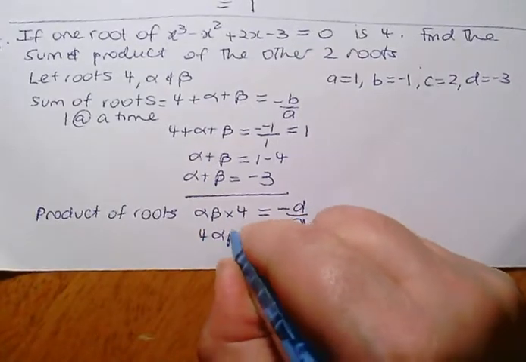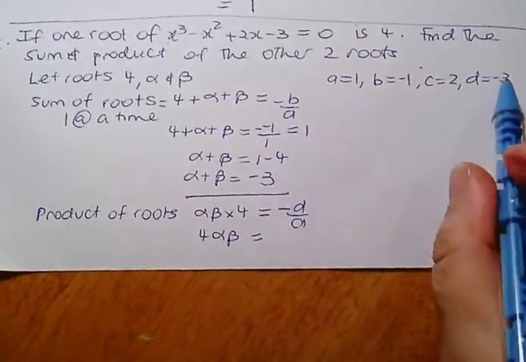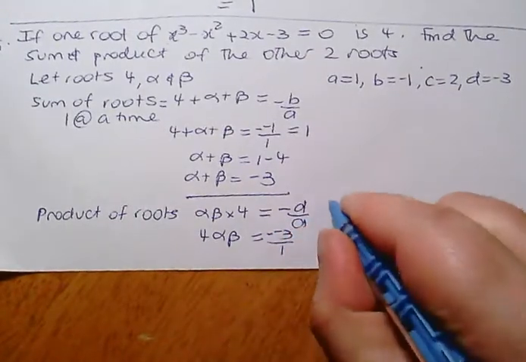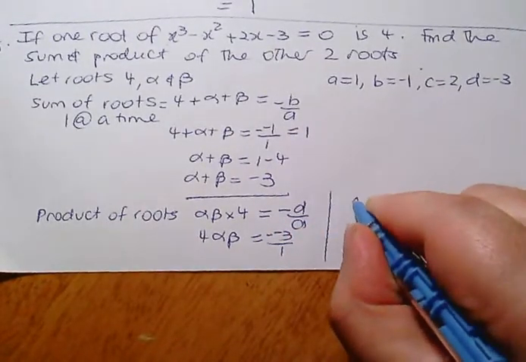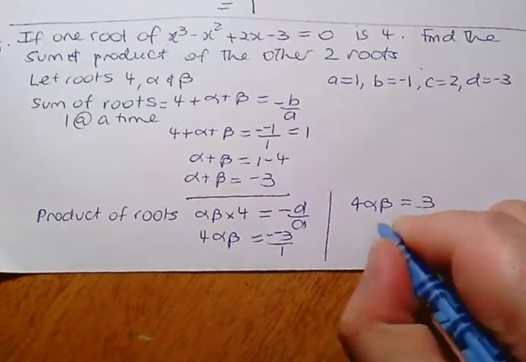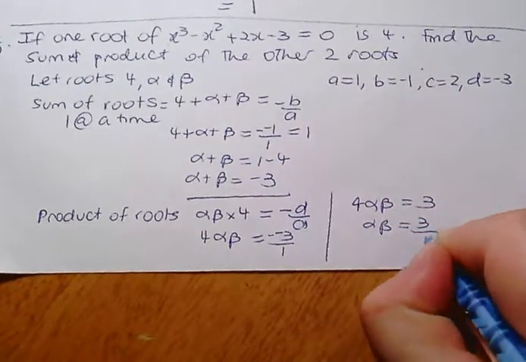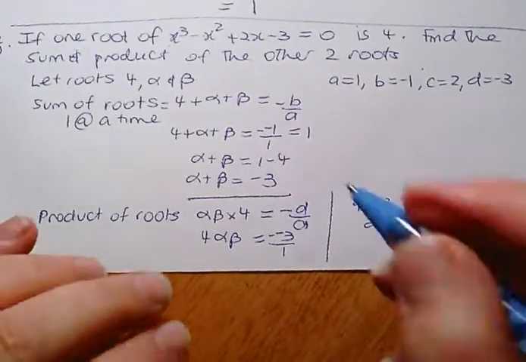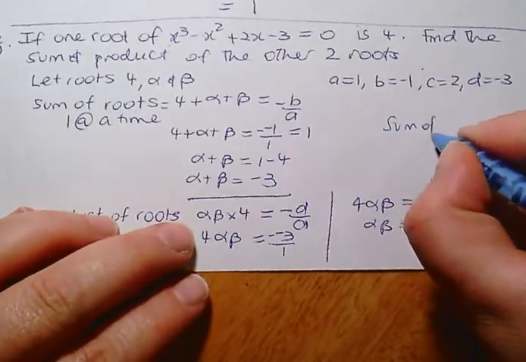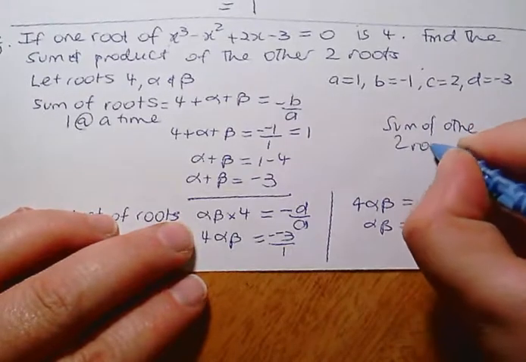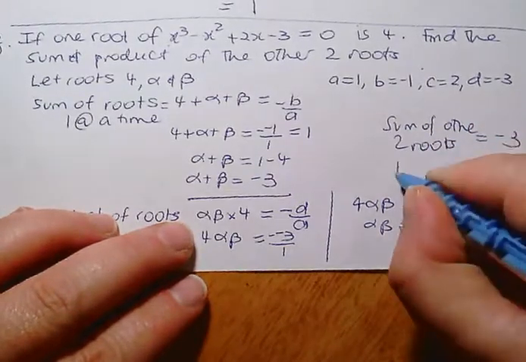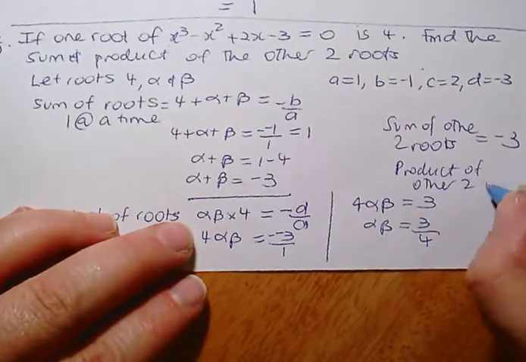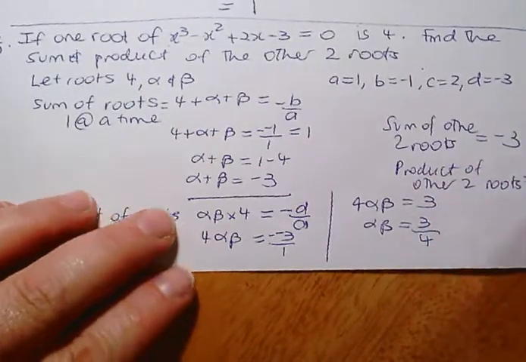So 4 alpha beta is negative d on a, that's negative negative 3 on 1. So we've got that 4 alpha beta is 3, therefore alpha times beta is 3/4. So that is the product of my other two roots. And so therefore the sum of the other two roots equals negative 3, and the product of the other two roots is 3/4.